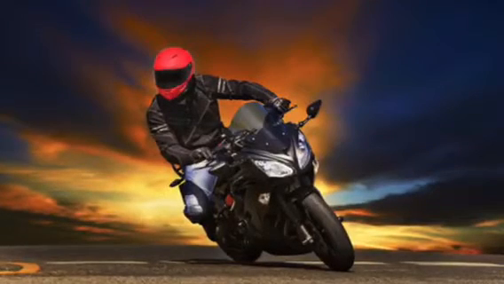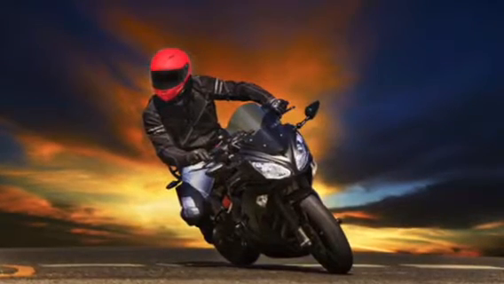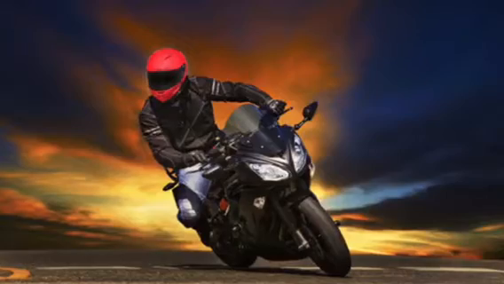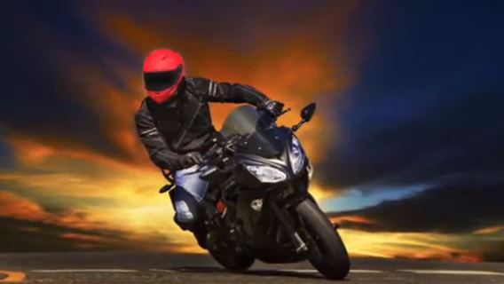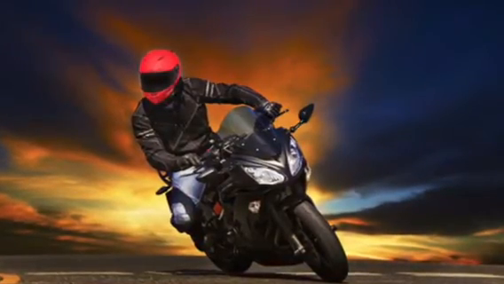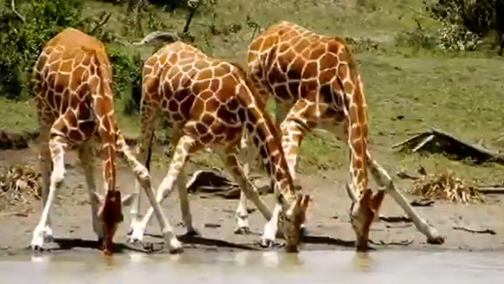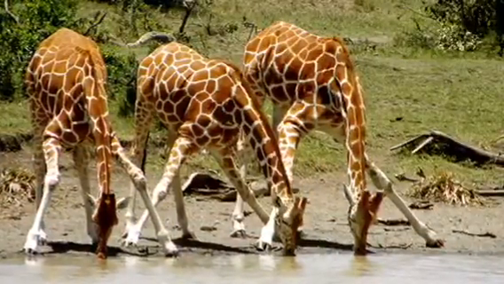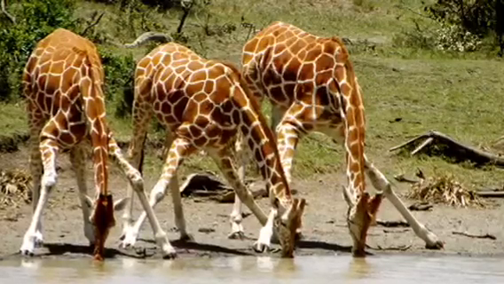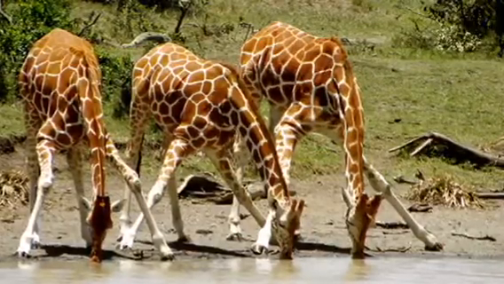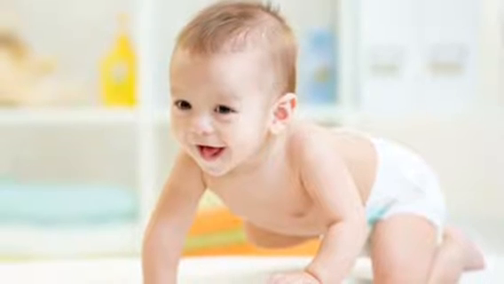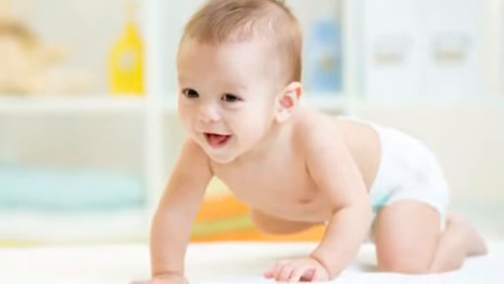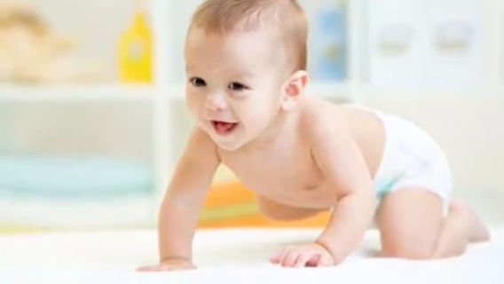A motorcyclist bends his body forward while riding a motorcycle to lower his center of gravity. This increases his stability. A giraffe stands with its legs wide apart. This increases its base area and lowers its center of gravity. A crawling baby is stable because his center of gravity is low and his base area is wide.